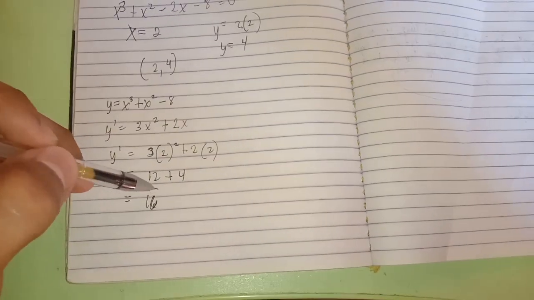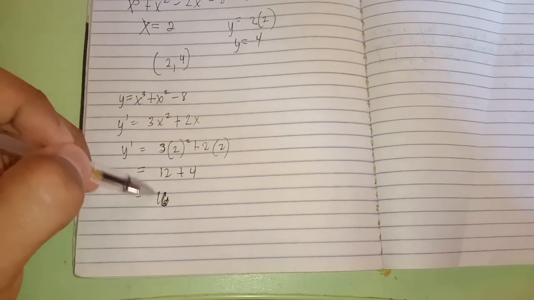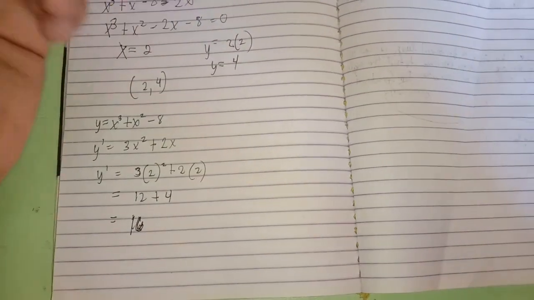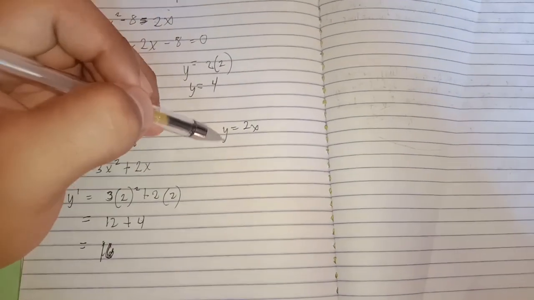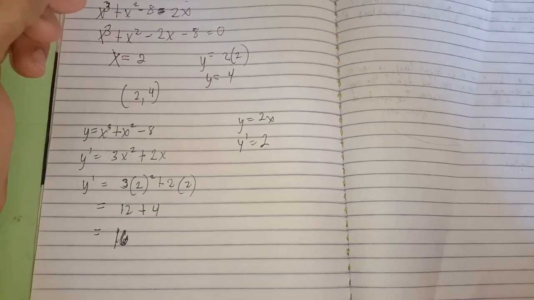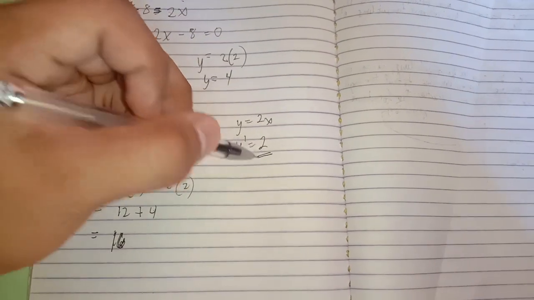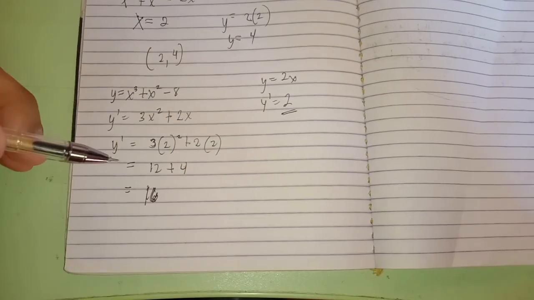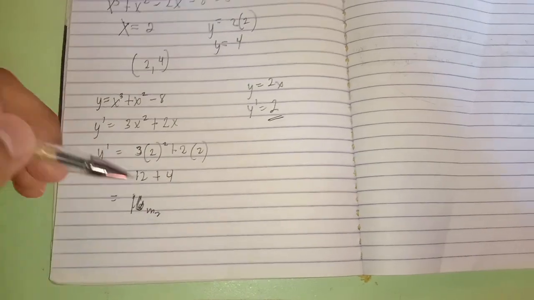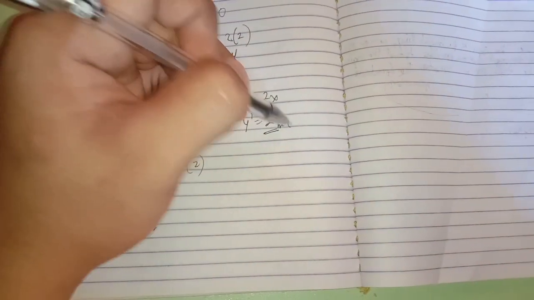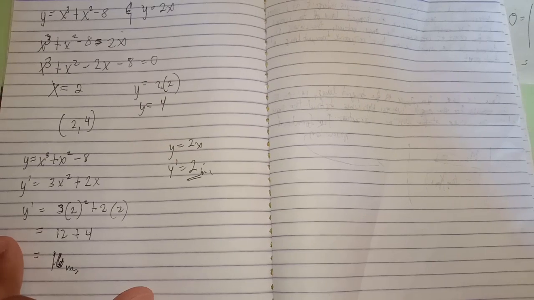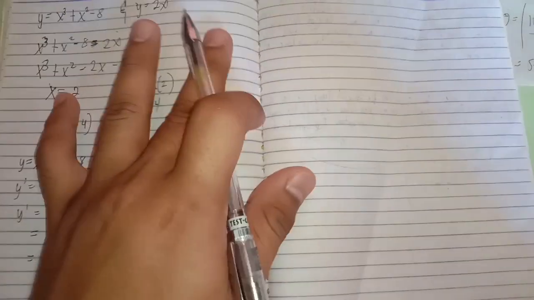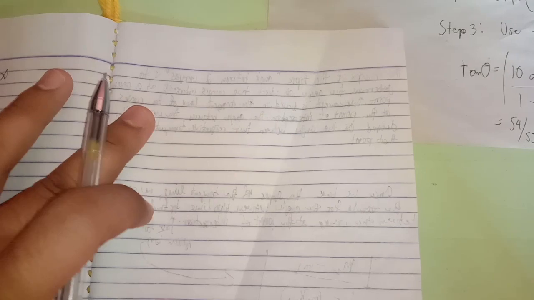Oh, sorry. This is the slope of our first curve. So the second is y equals 2x. So y prime is equal to 2. Therefore 2 is the slope of our second. So I am going to use 16 as our m2 and 2 as our m1. So again, we are done with step 2. So here, third step.